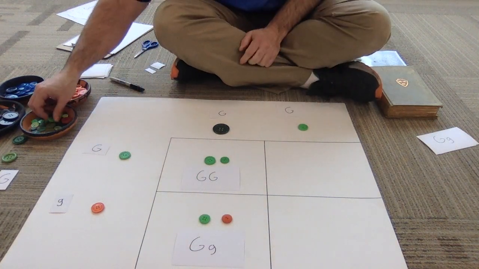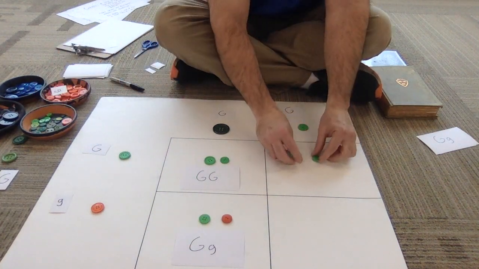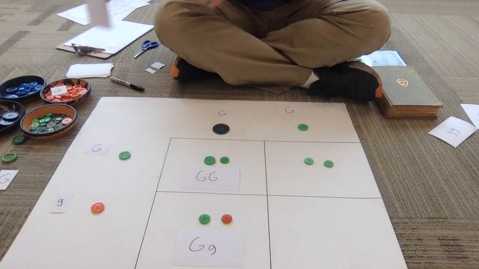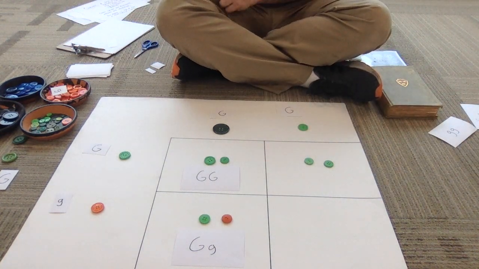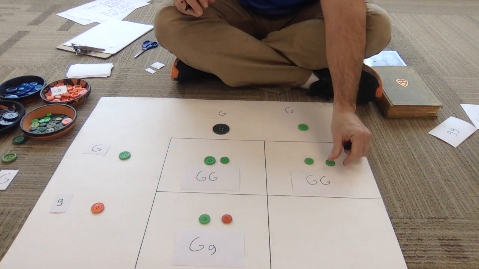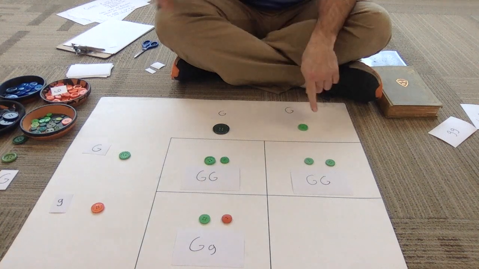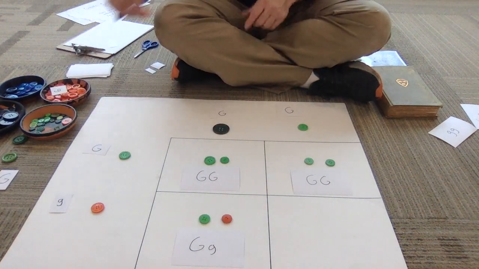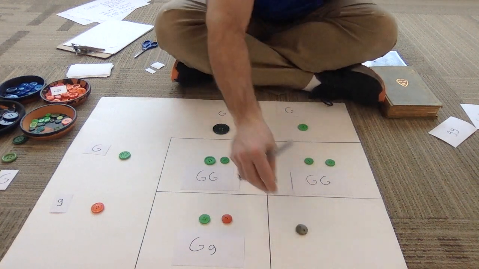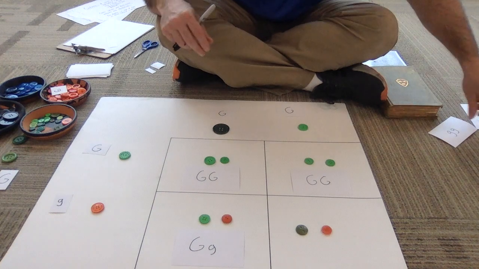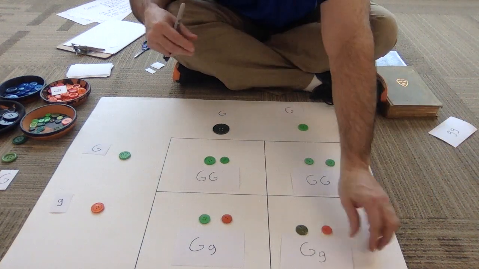This offspring would be homozygous for this trait, and that would be big G, big G. And this potential offspring would be big G from the father, little g from the mother, and it would look like this.